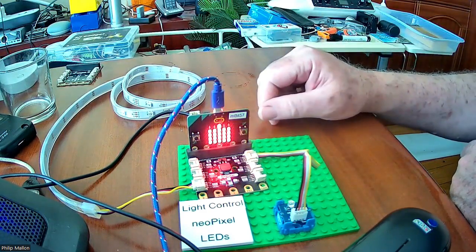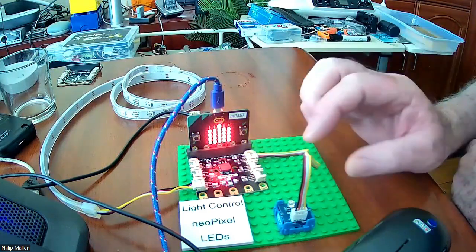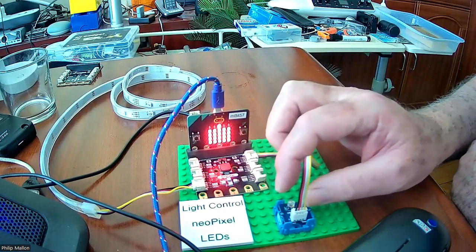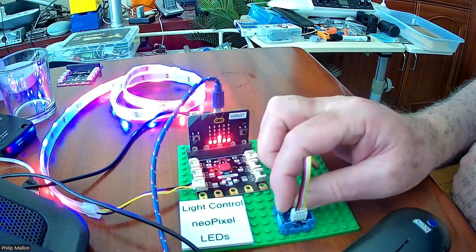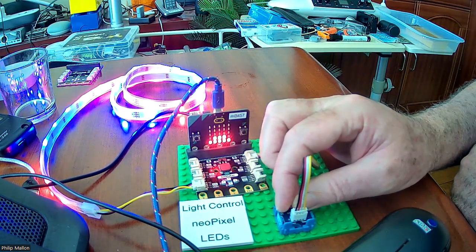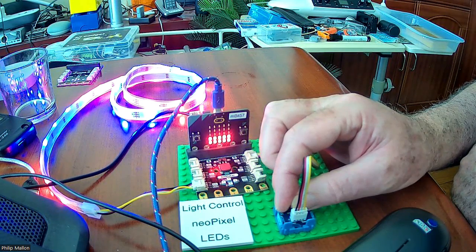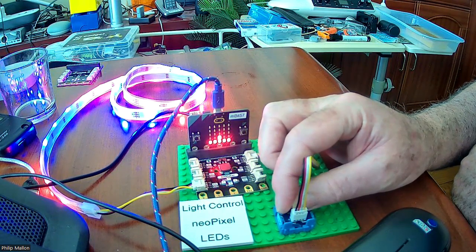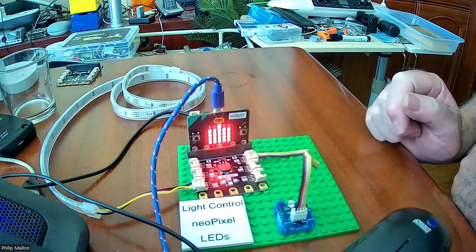Okay, so we're ready to go. The program has been preloaded. And if I cover up the sensor, you can see that the LEDs are on with the alternating substrips of red and blue. And if I remove my fingers, the lights will go off.